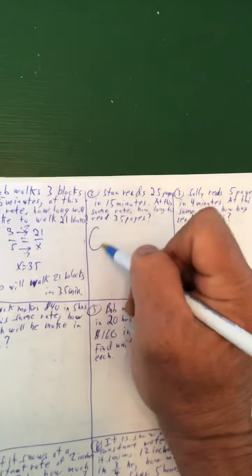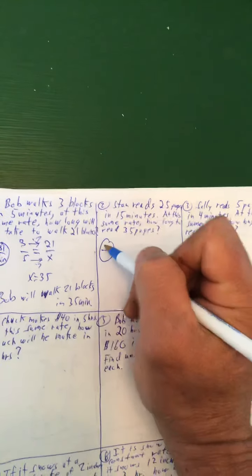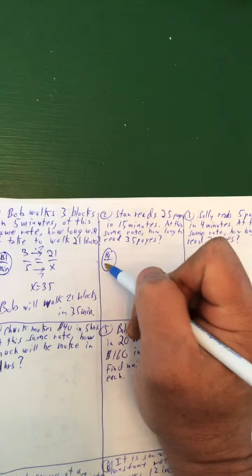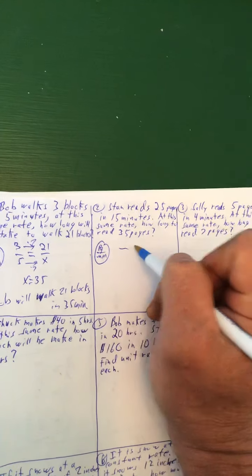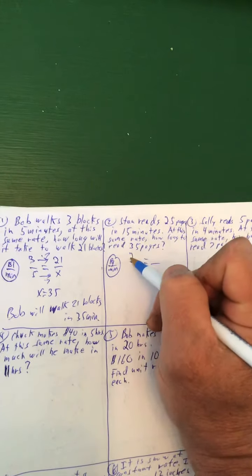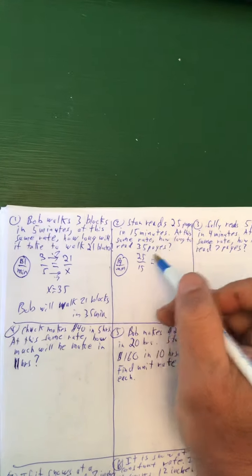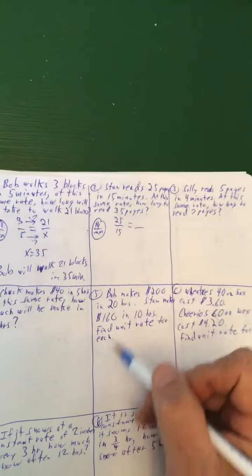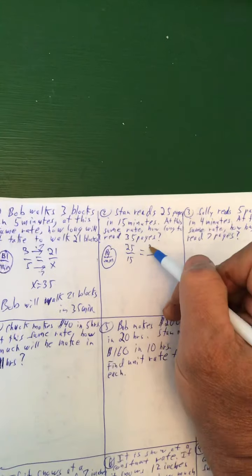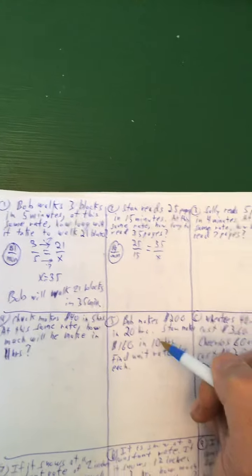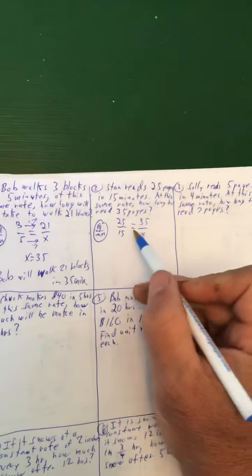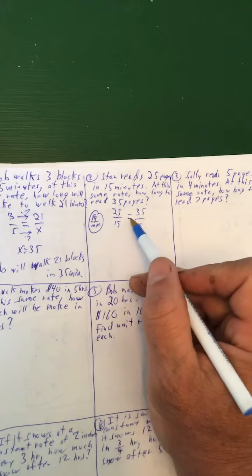If you haven't already. So I got pages per minute. I'm going to go 25 pages in 15 minutes. And at the same rate, where's the 35 pages going to go? Well, pages are on top, so the 35 is going to go here. Here's my X. This is not door number 1. This is going to be door number 2.